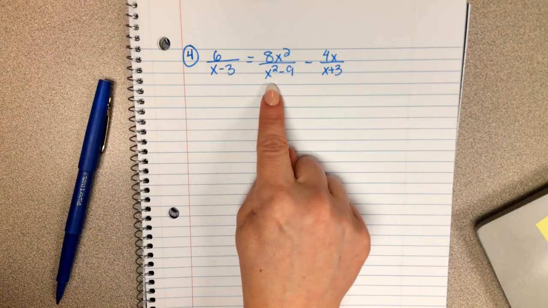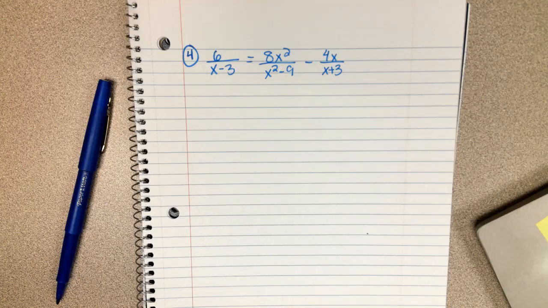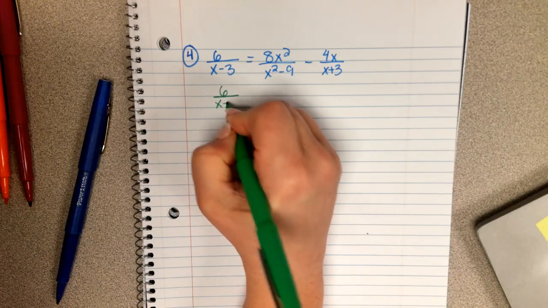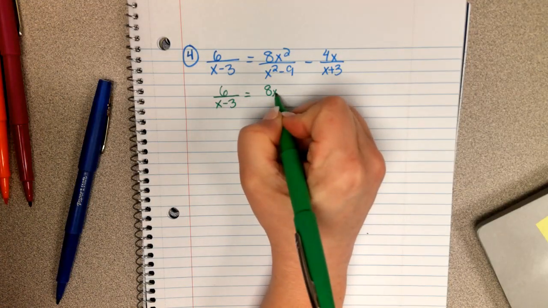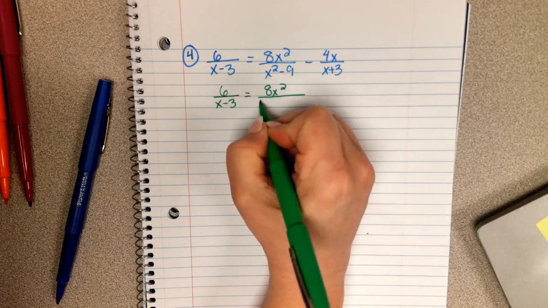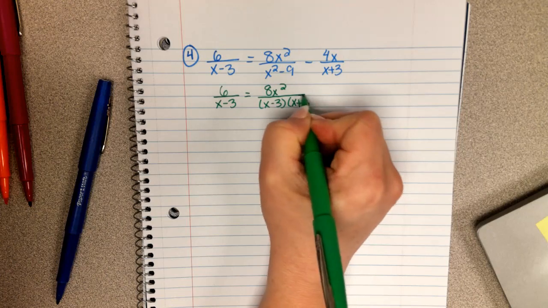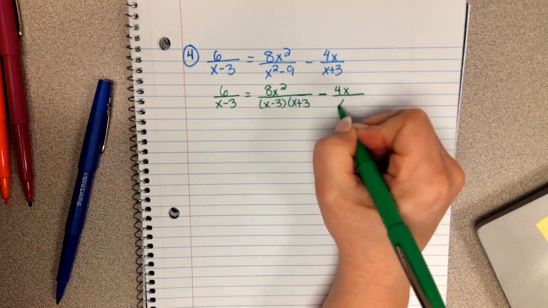This one, I'm going to go ahead and factor first. That way I can see exactly what is in that denominator. So I'll keep this first one the same. This is a difference of squares. So I'm going to factor that to x minus 3 times x plus 3, and then leave the rest the same.